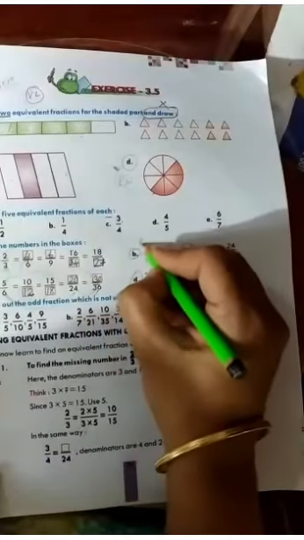So these are the missing fractions, and these two fractions you have to do as homework. These are also homework. Okay.